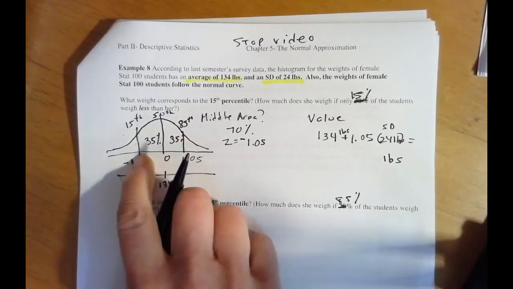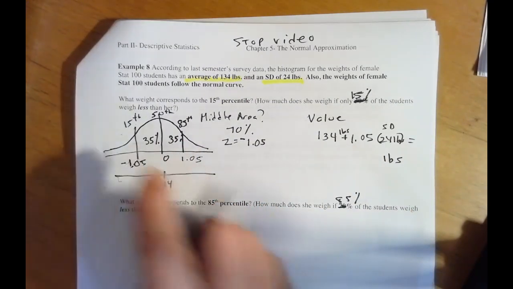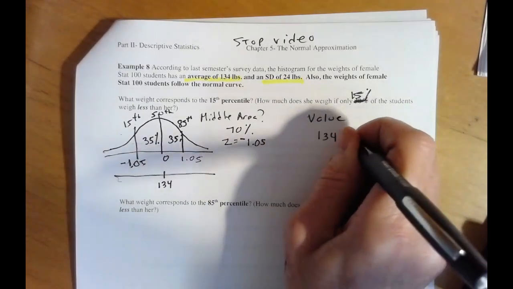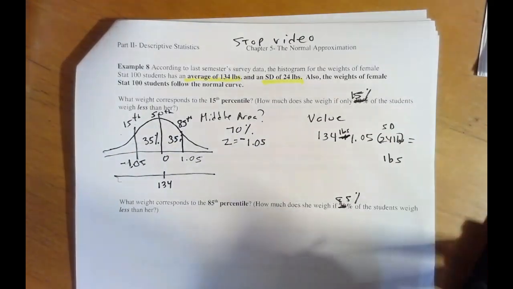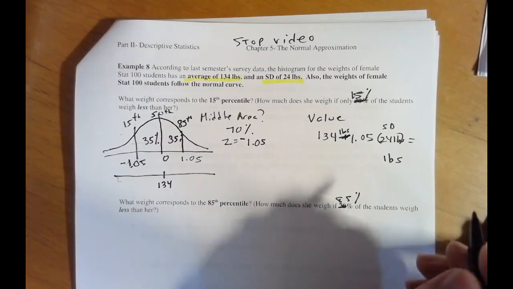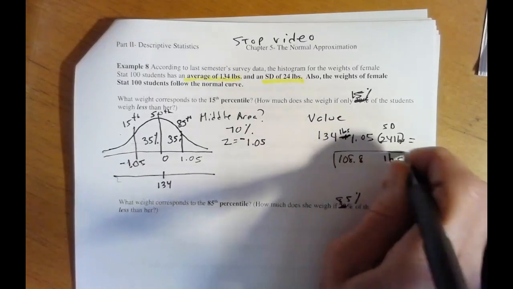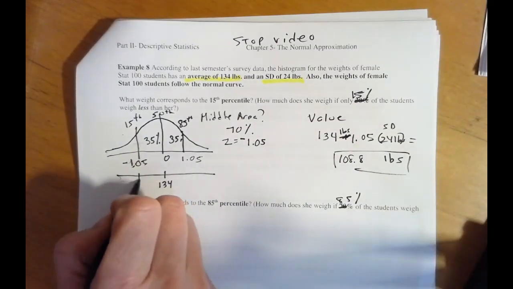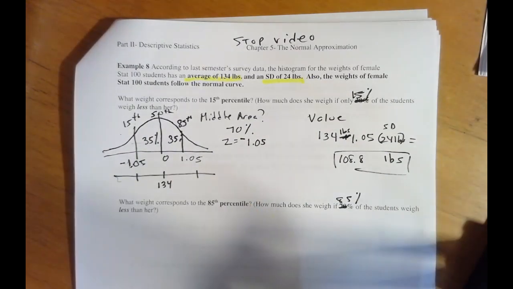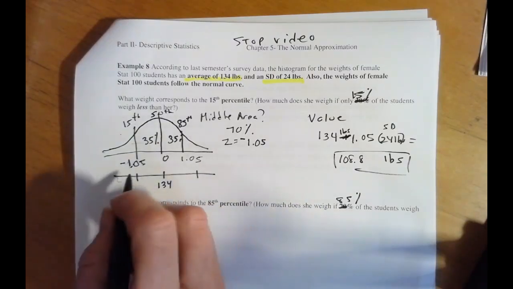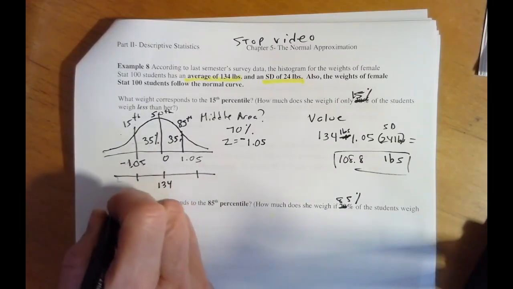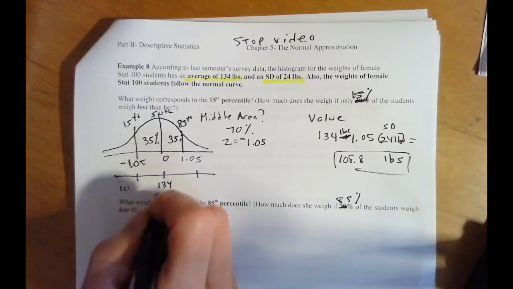If you add those together, we get, but look what I did, plus. I want to go minus, because I'm the 15th percentile. So it's plus a negative, a minus. So I end up with 108.8 pounds. And to guard against what I just did, match them up here. Make sure you're right. The 15th percentile is below 134.